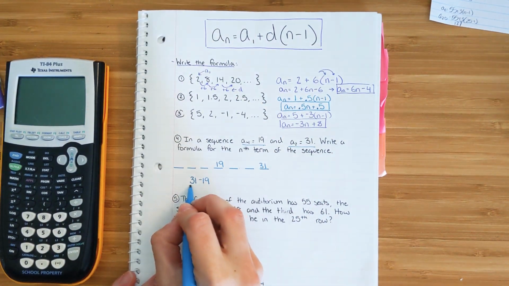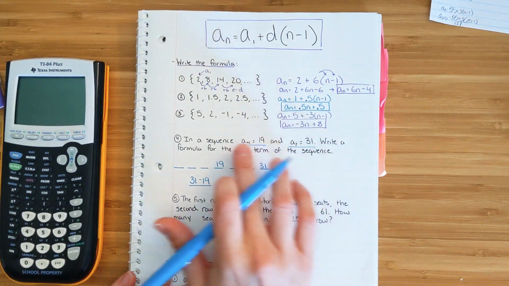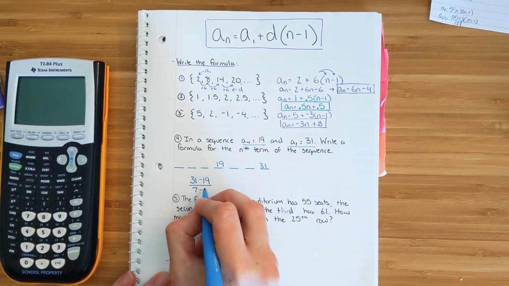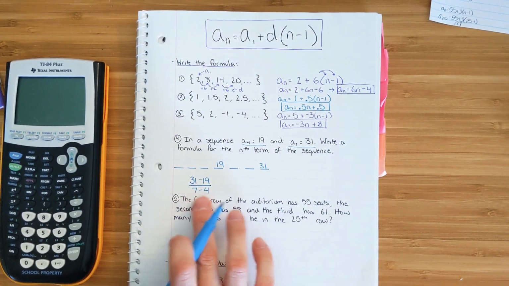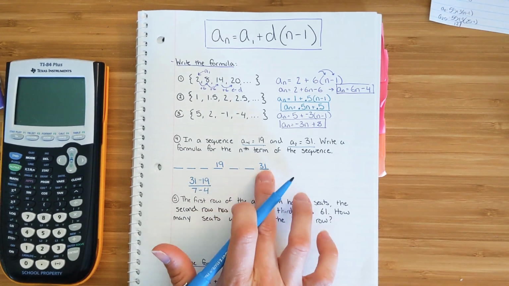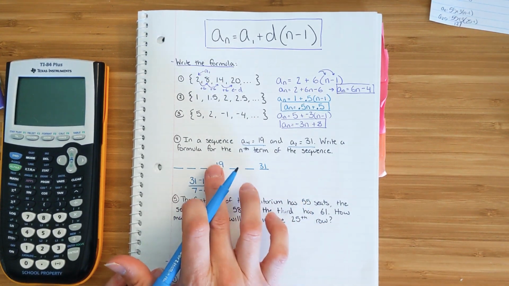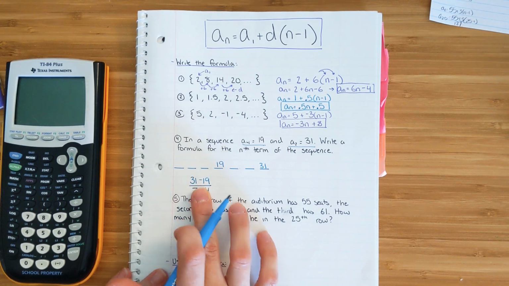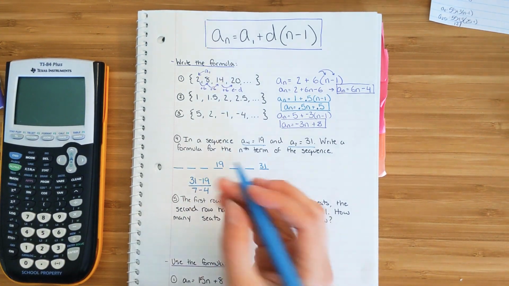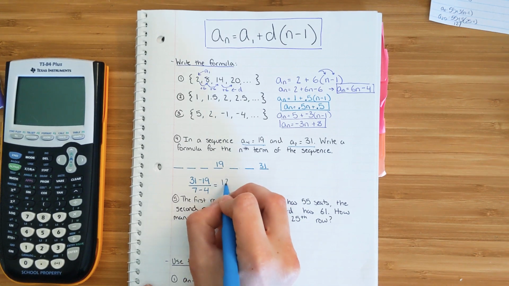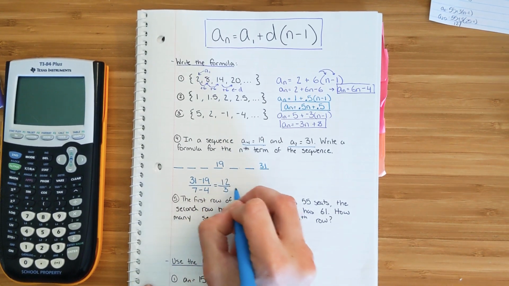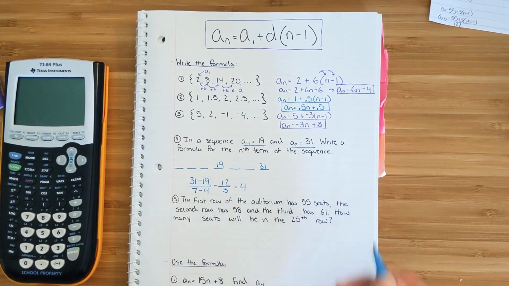But then I want to divide it by 7 minus 4, spot 7 minus spot 4. This is going to give me the 3 jumps that I was talking about here, and the total distance that I have to divide by 3 jumps in order to get each one. So 31 minus 19 is 12, 7 minus 4 is 3, and 12 divided by 3 is 4.